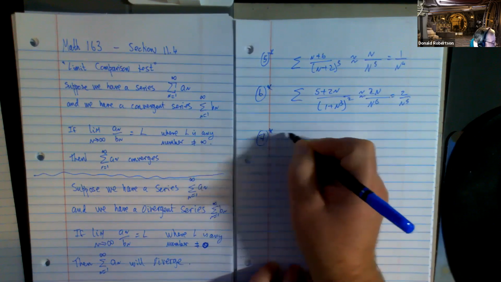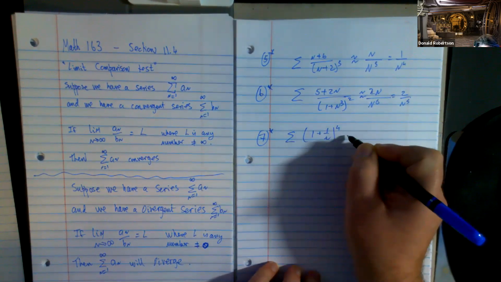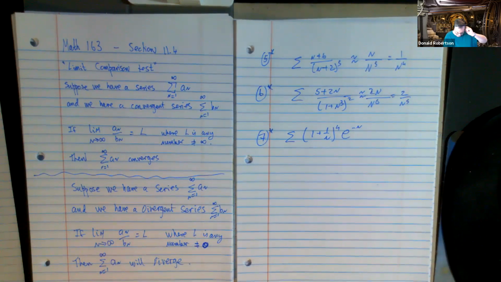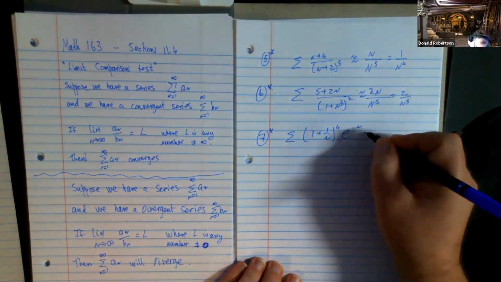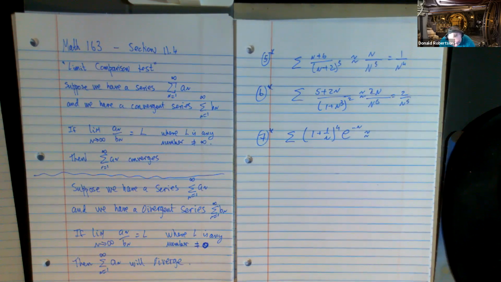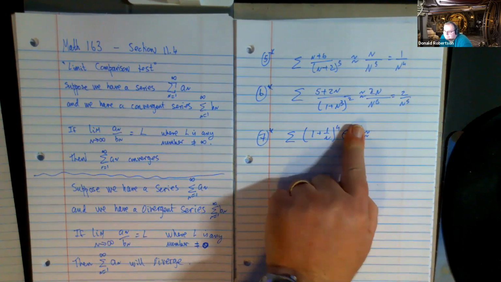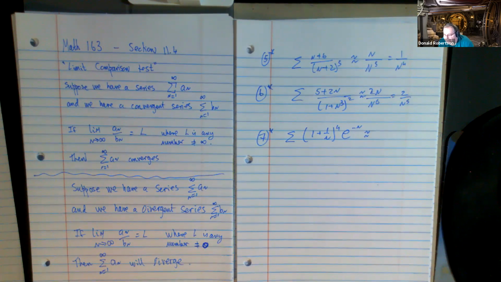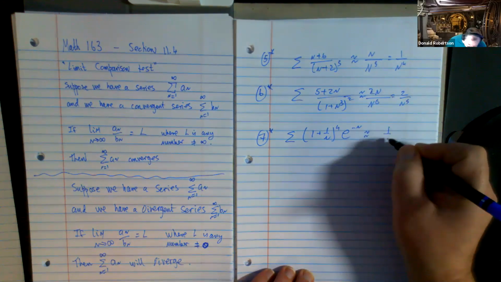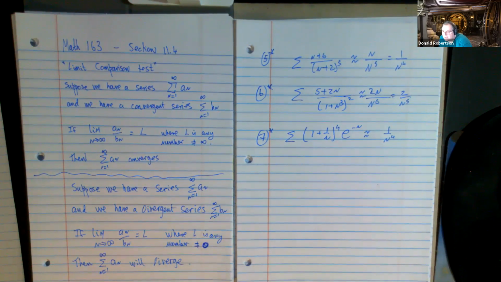This one is question 7. Let's forget about this guy for a minute. 1 plus 1 over n to the power of 4. What's that guy going to behave like? 1 over n to the 4th? Well done. Yes, that's not obvious for some of you. Now, e to the negative n looks ridiculous, but basically when n is very big, isn't e to the minus infinity pretty much non-existent? It's just going to disappear. So you might as well call it 1. So this guy behaves like that.